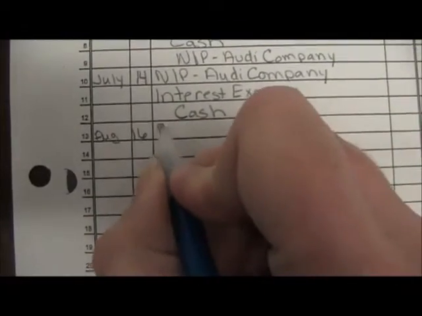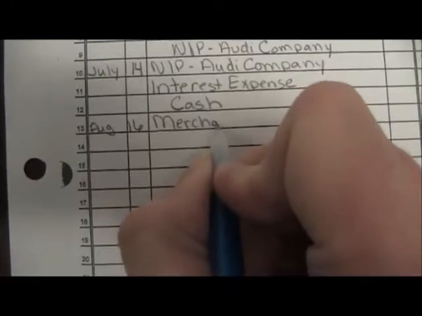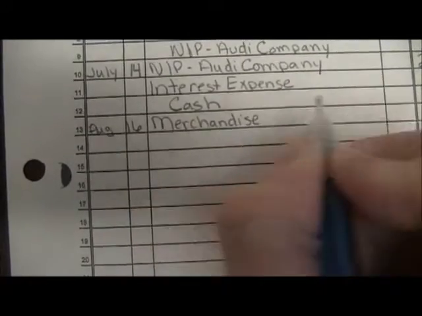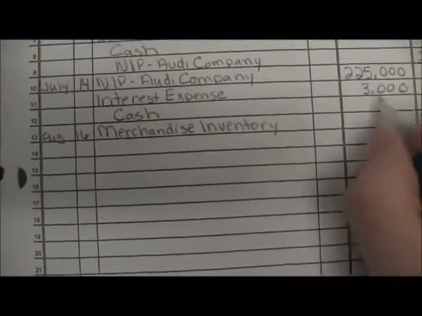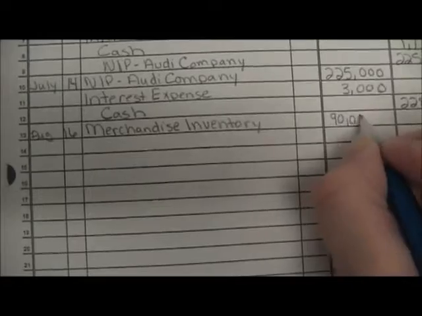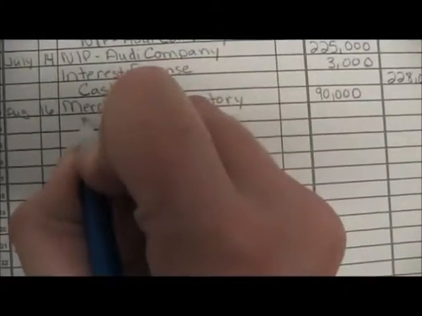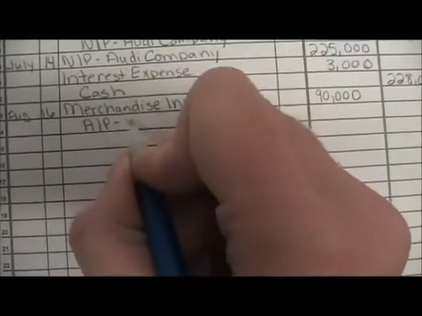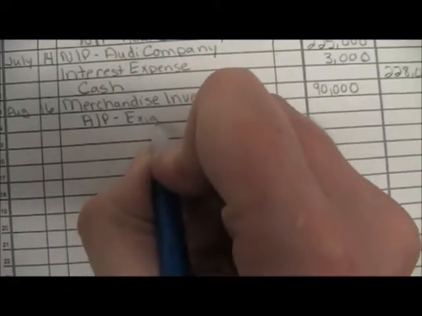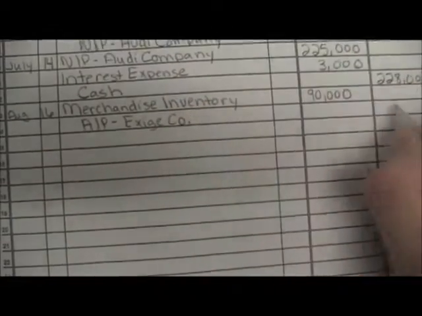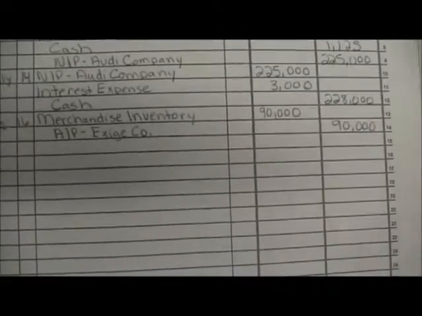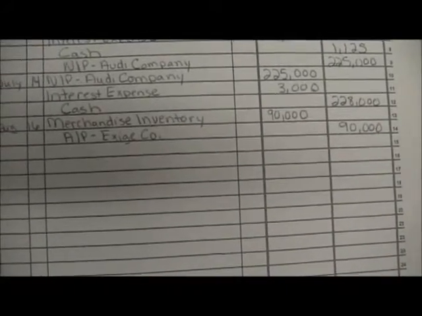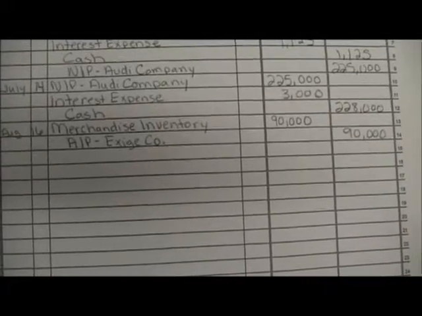We purchased merchandise, so we're going to debit merchandise inventory for $90,000. And we're going to credit accounts payable, and then the company name, for $90,000. So this is just a basic purchase of merchandise on account.